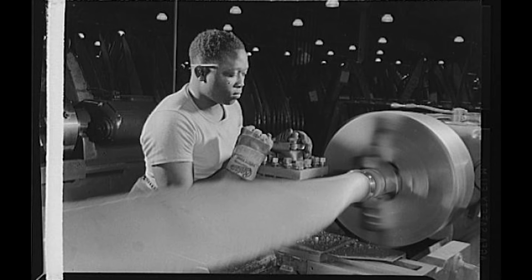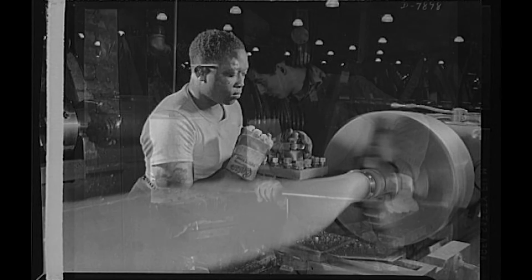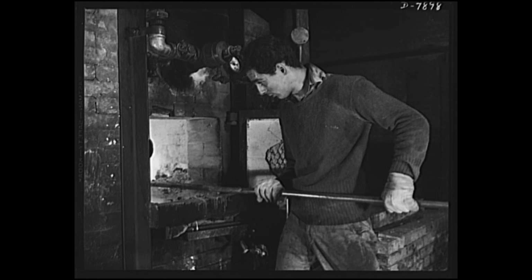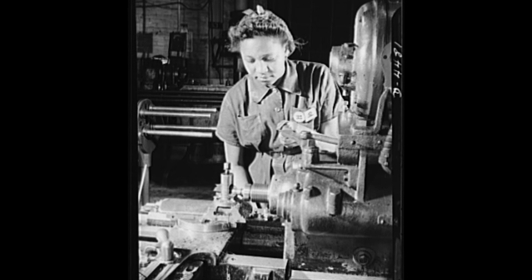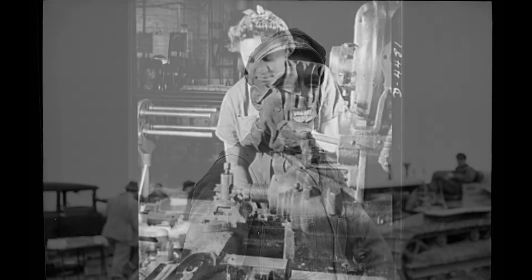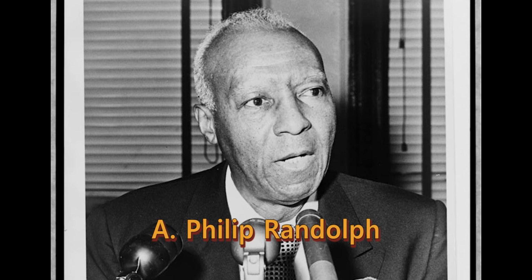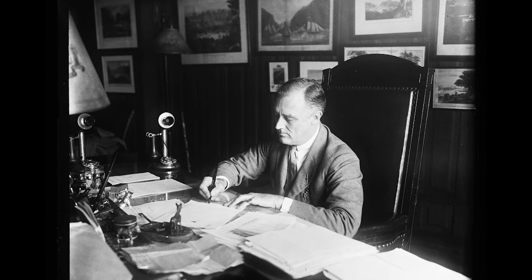The CIO changed this in the late 1930s when they organized the steel and auto industries, and more than 500,000 black people were union members by 1945. A. Philip Randolph, an early black labor leader who had organized the Brotherhood of Sleeping Car Porters, was instrumental in pressuring President Roosevelt to issue a landmark executive order in 1941.